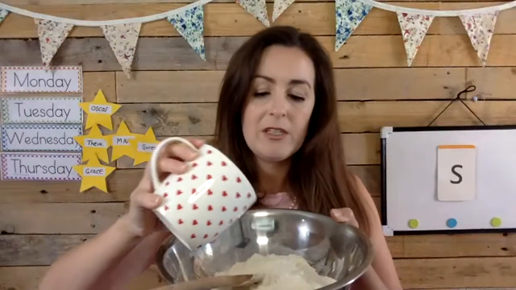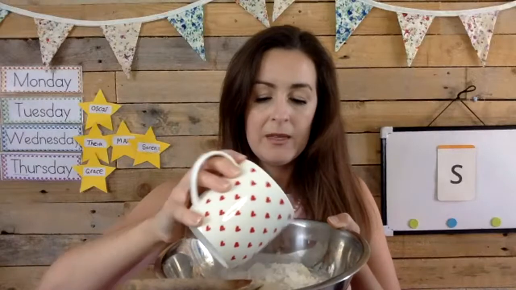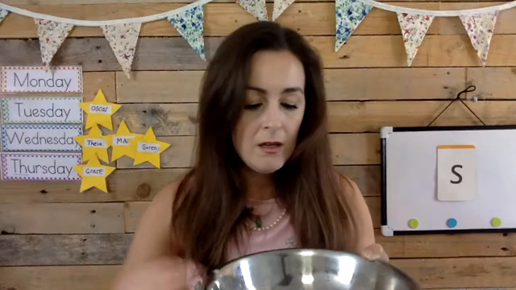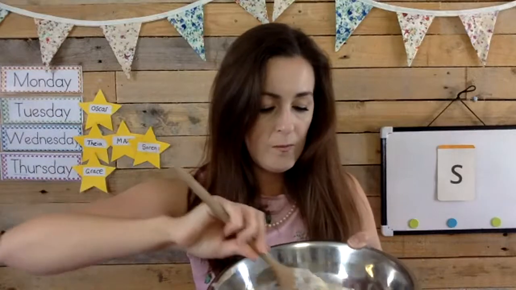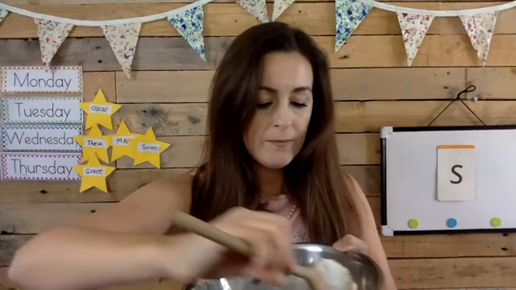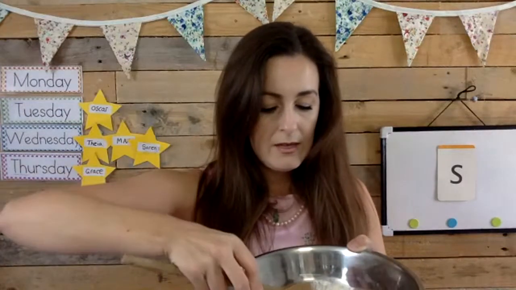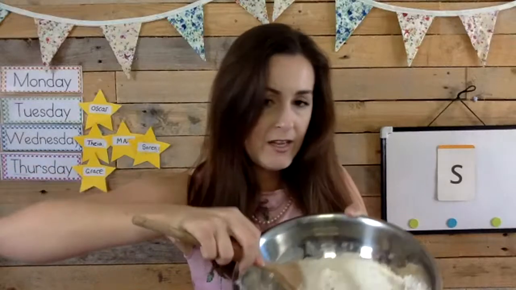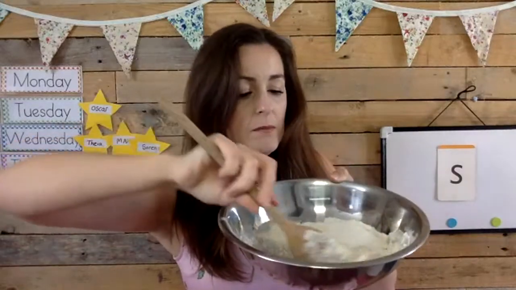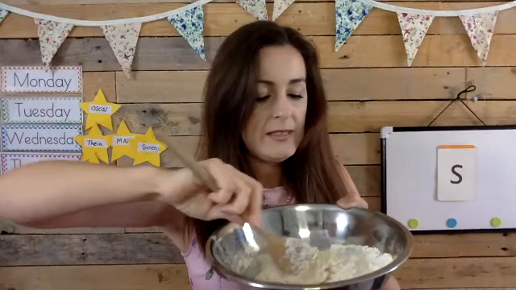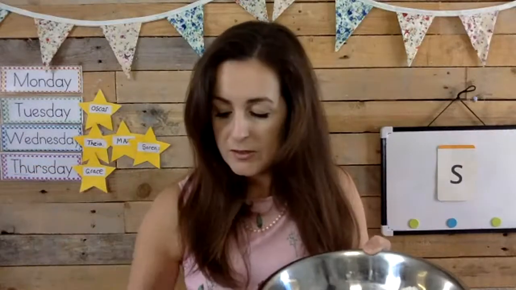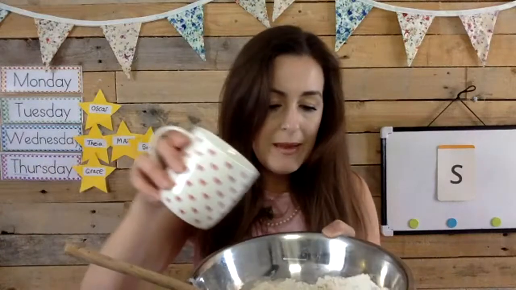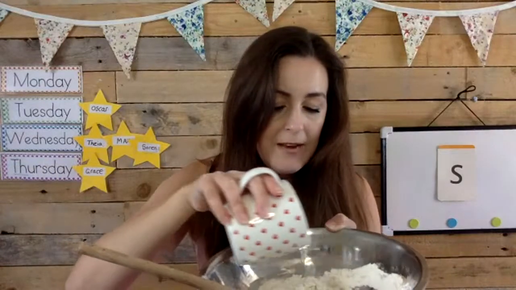We don't add it all at once. So we do about 1/2, and then we're going to fold it in with our spoon. And we want to start to form a nice dough. So that's 1/2 of it added. I'm definitely going to need to add some more. We've still got lots and lots of flour that's not yet been absorbed. So we're going to add a little bit more around the edges, get all of that flour in.